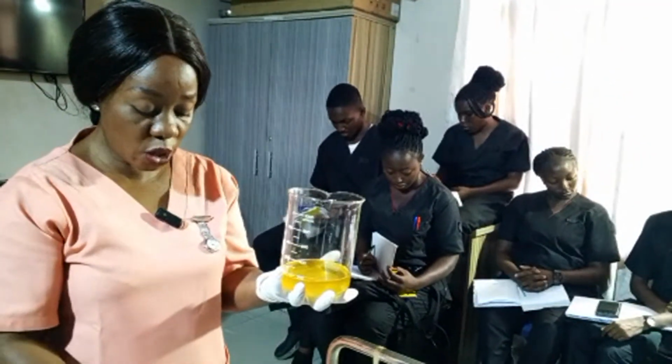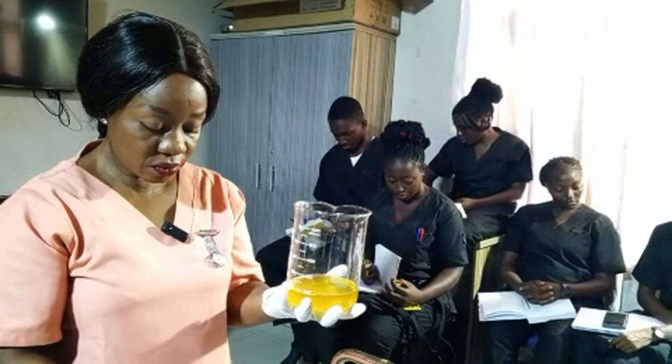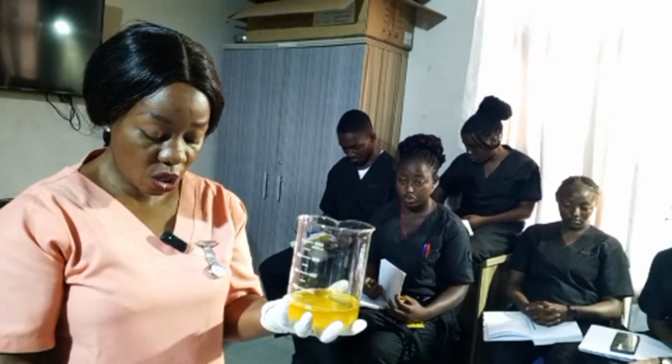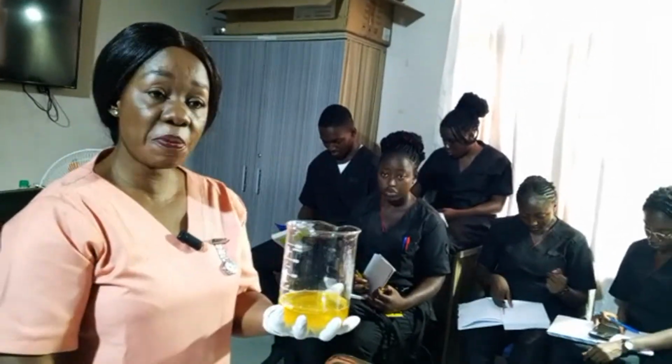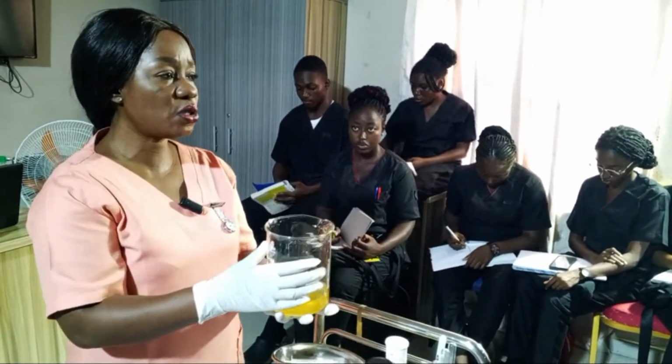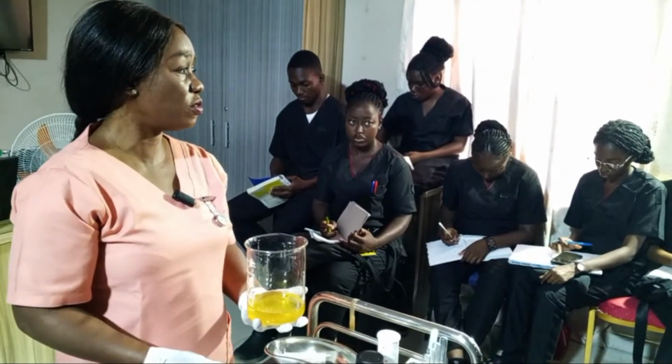The deposit, odor, reaction, color, and amount, right? So I've done what? The deposit, right? Of course, there is some deposit inside the urine. And let me see the odor. I want to know the odor of this urine.